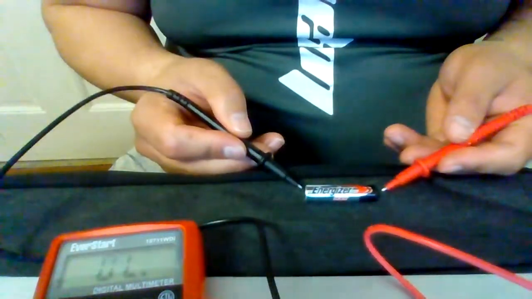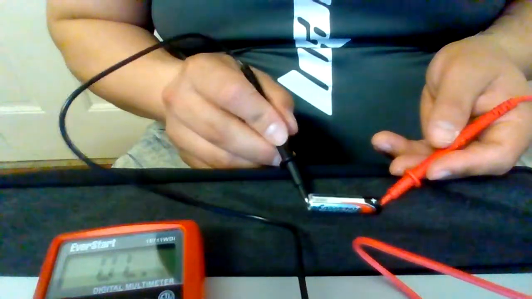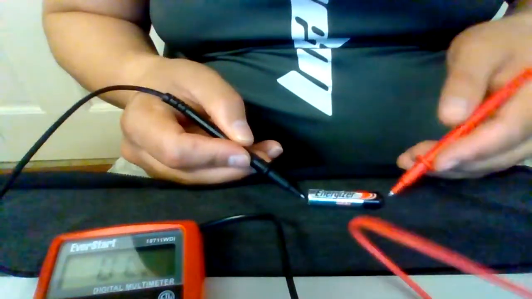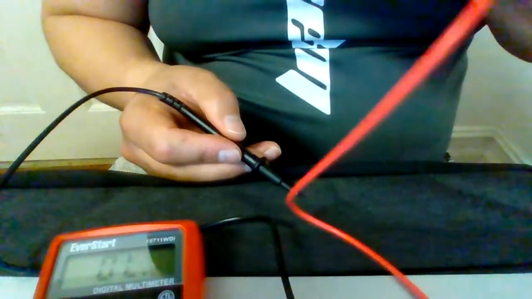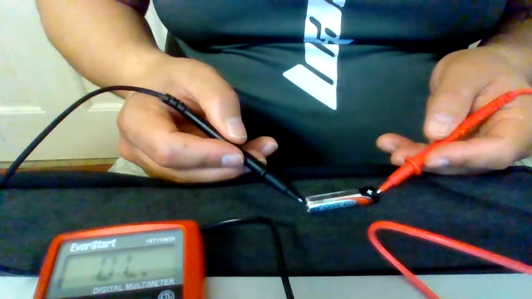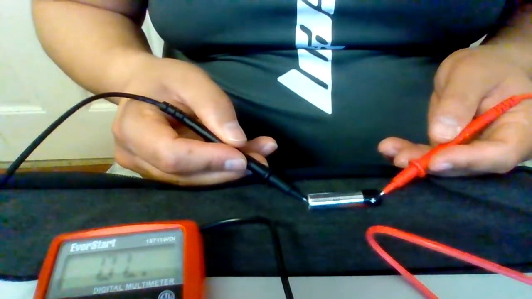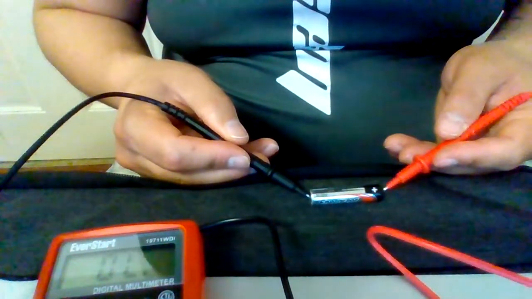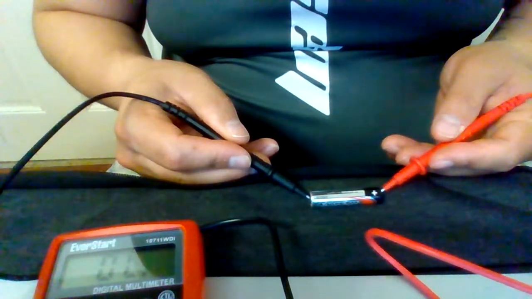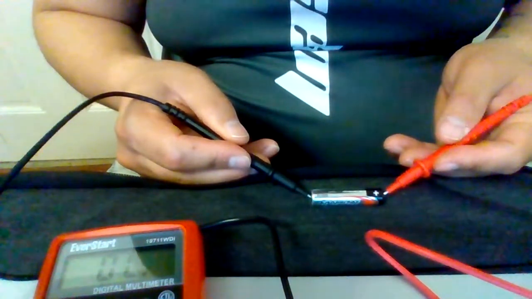Positive, negative, touch, no reading. So there's 0, no resistance. So resistance, this is the knob that I turn to measure. 0.00 resistance.